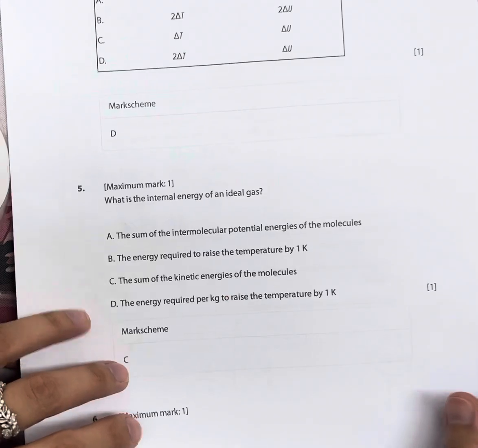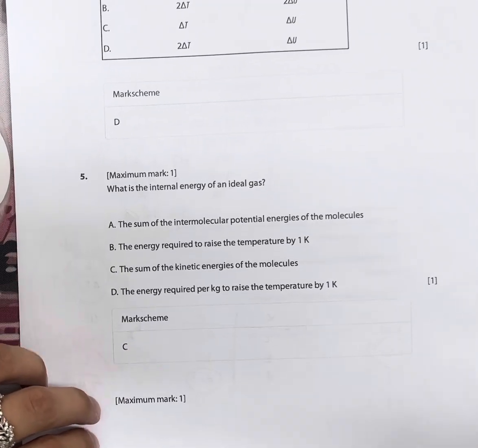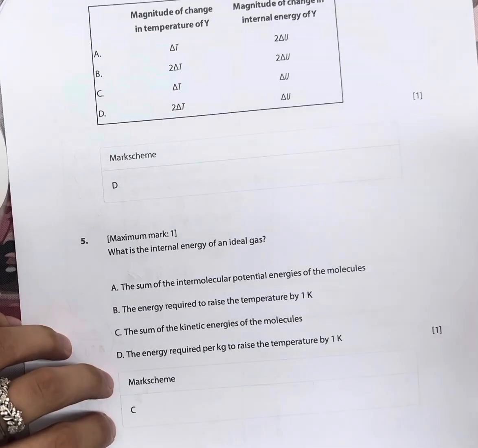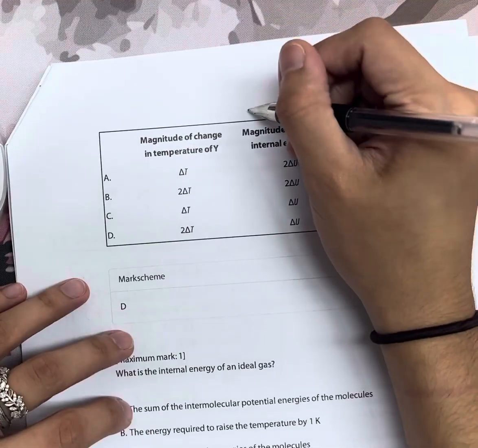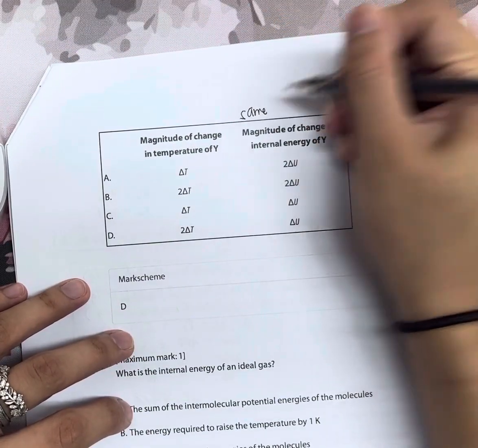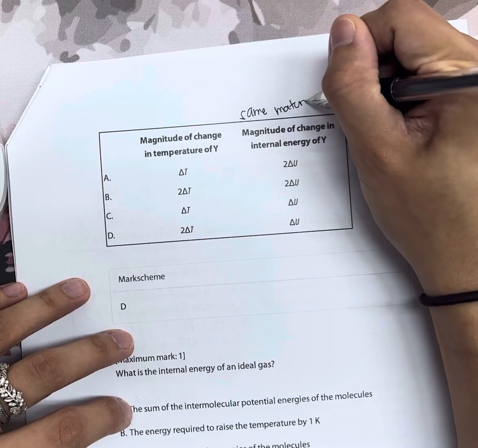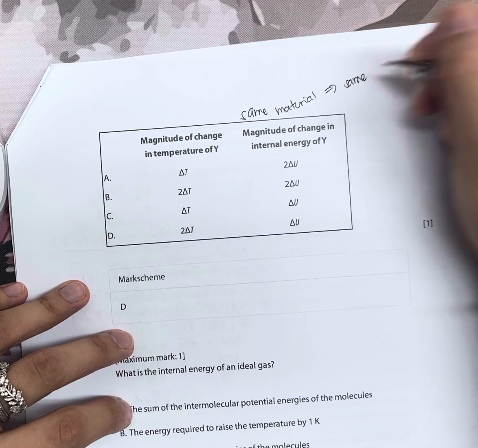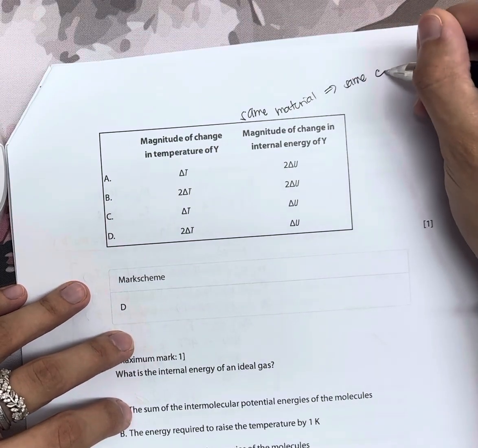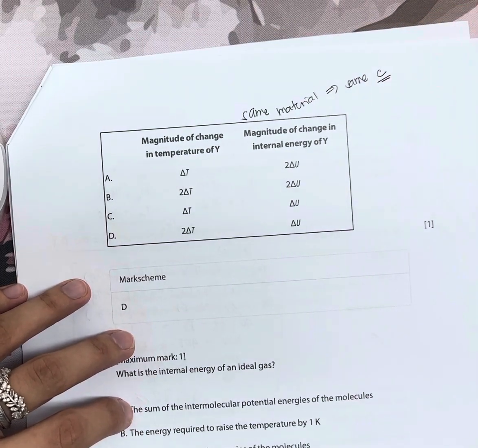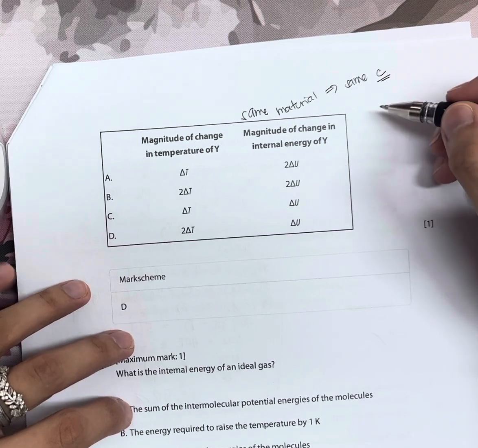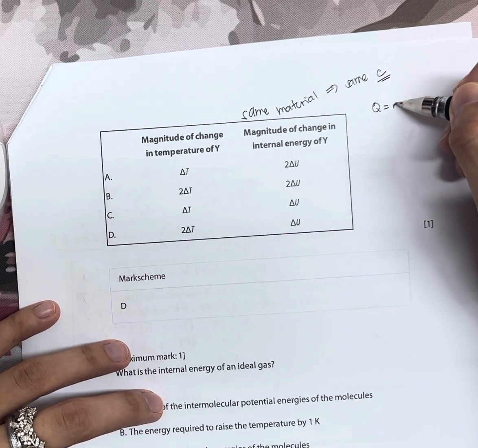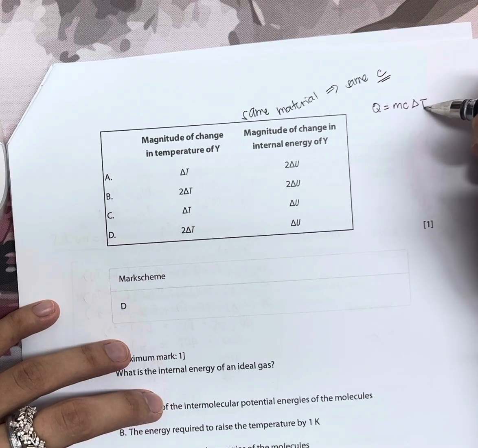Now, the implication of that, because the materials are the same, is that you have the same specific heat capacity. All right, so I'll note that up here. So same material implies you will have the same specific heat capacity, or value for C. Recall the formula that we are using for this unit for specific heat capacity will be Q is equal to mC, change in temperature.